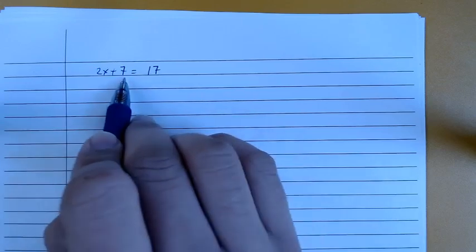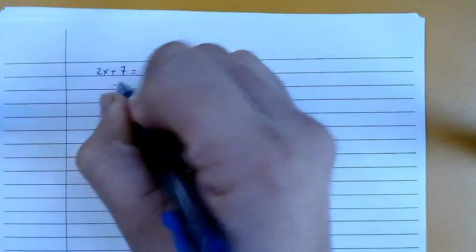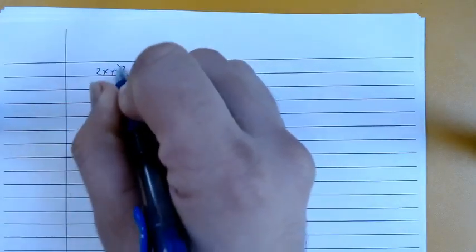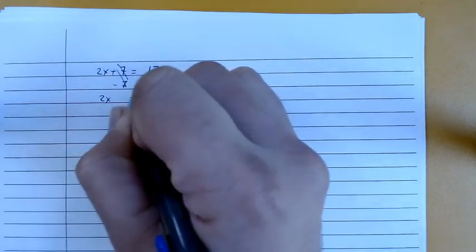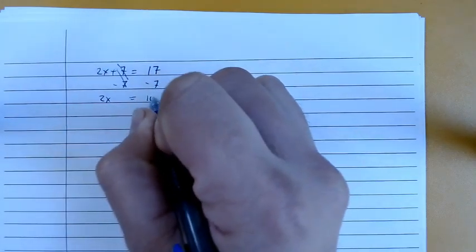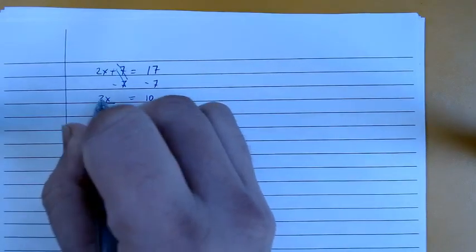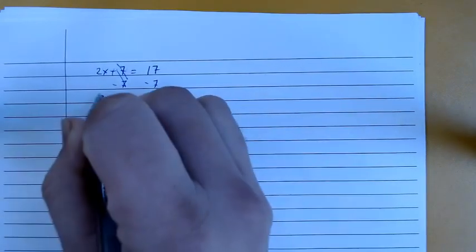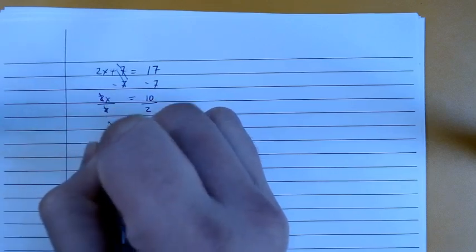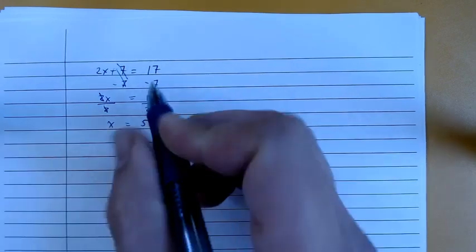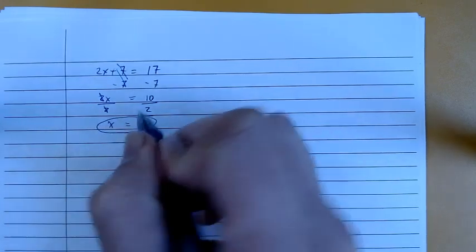So here you can subtract 7 from both sides. 7 minus 7 is 0, leaving you just your 2x, and 17 minus 7 gives you 10. Then you can divide both sides by the coefficient here. 2 divided by 2 gives me 1x, and 10 divided by 2 gives me 5. So here I have a single solution.